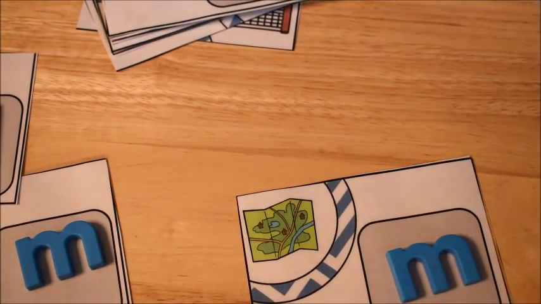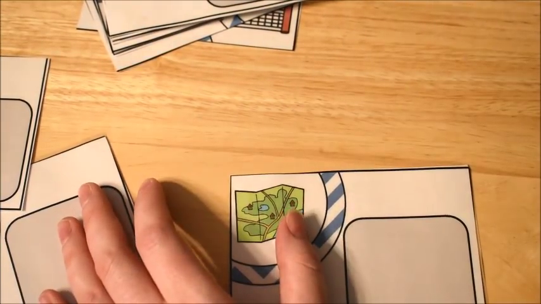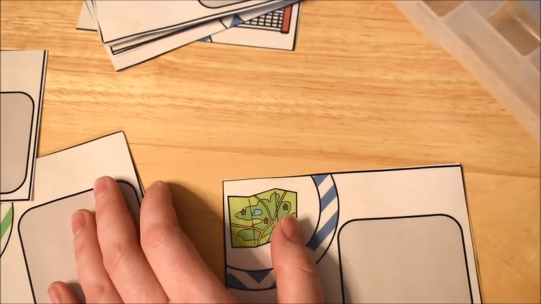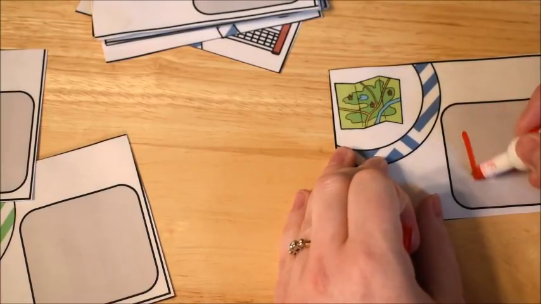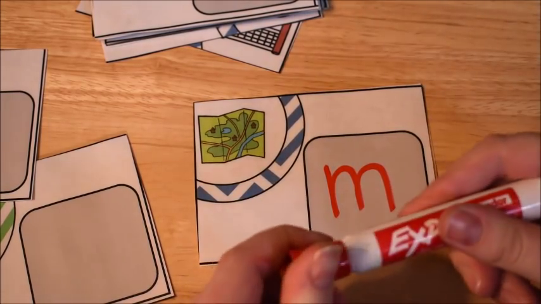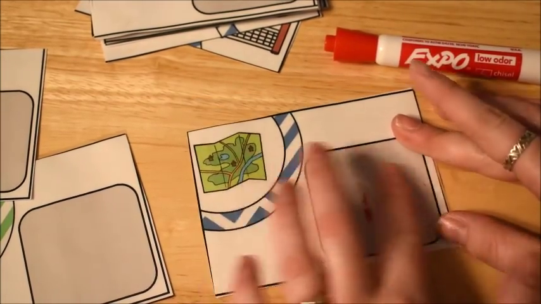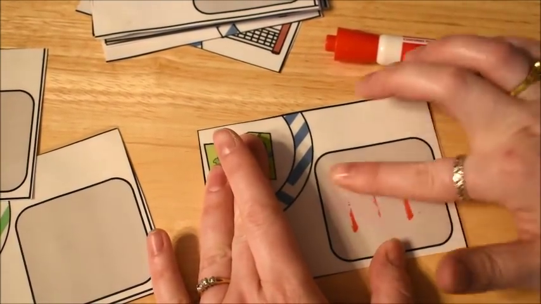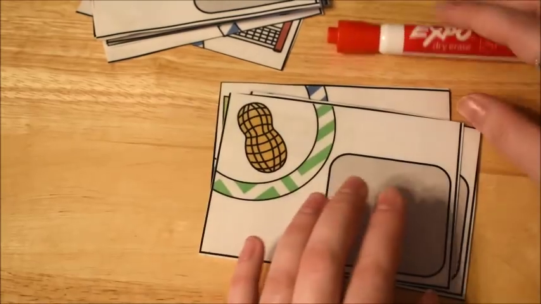Show you those. So another way, if you don't have magnetic letters, you could also have the kids use a dry erase marker if you've laminated these, and then just write the letter on there, and then of course erase it. However, if you're working with really young ones, they may not be able to write the letter yet. That's the whole point here. So using the magnetic letters is what I would do. Or if you have a puzzle that has letters, you can use puzzle pieces. Anything you have that has the letters on them, you could go ahead and use that. But I like to use the magnetic letters.